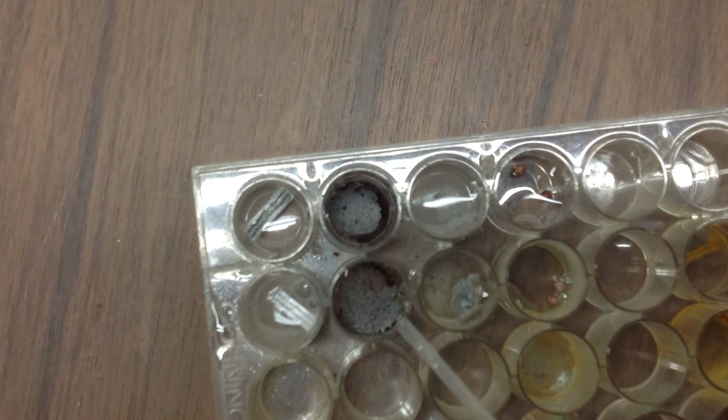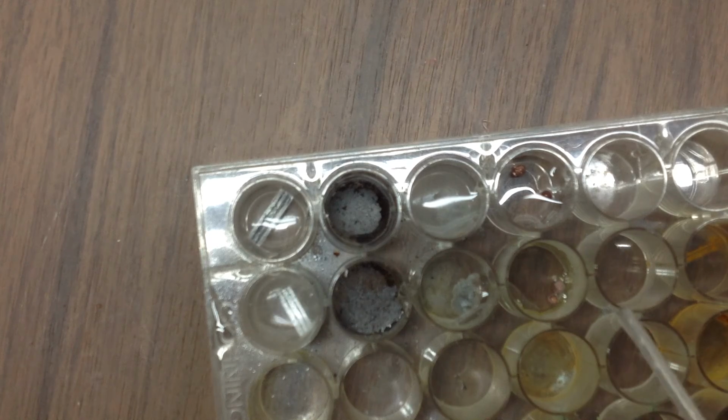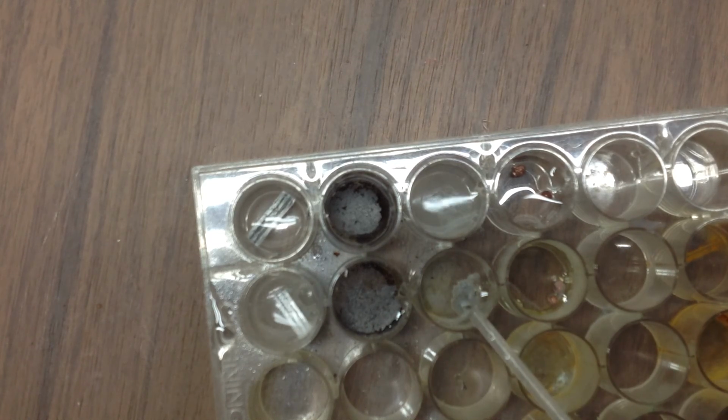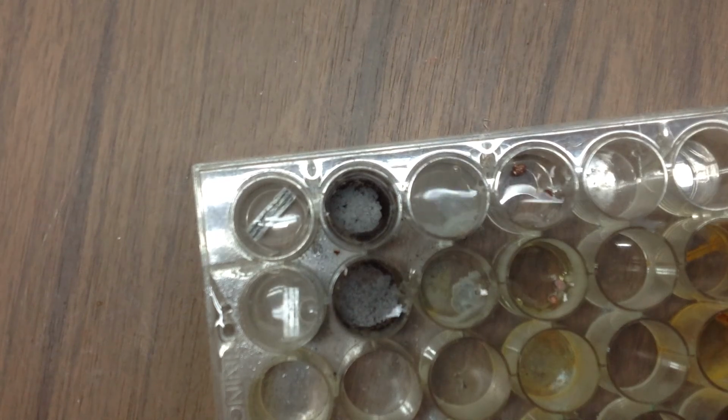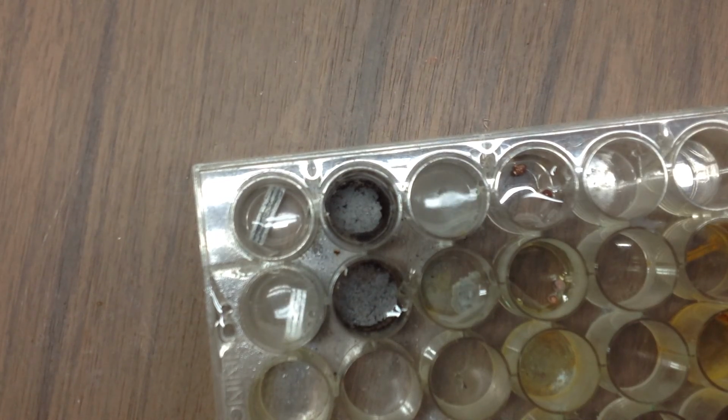Again, there's some fizzing with the iron filings as well. Some fizzing taking place right on the zinc. I think you can see a couple of those bubbles forming, and then nothing on the copper. So both of these acids react with the magnesium, with the iron, and the zinc, but not with the copper.